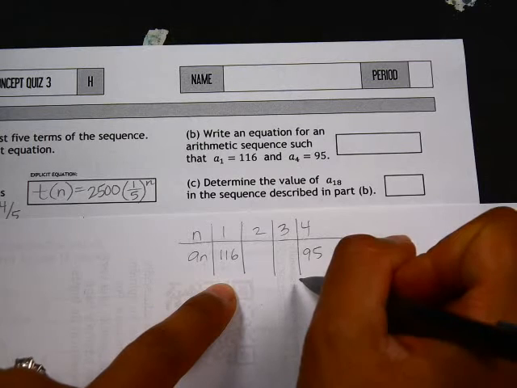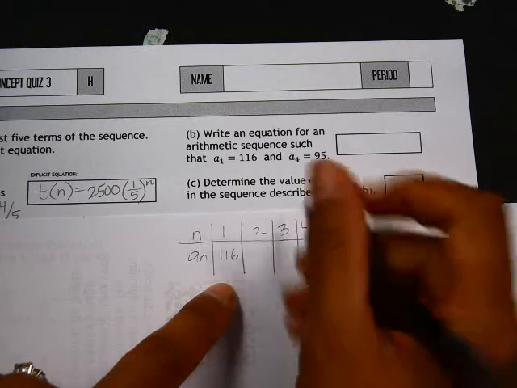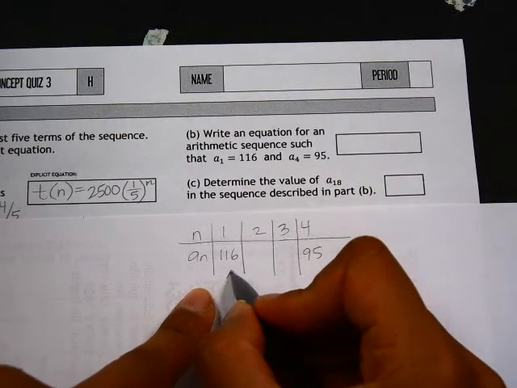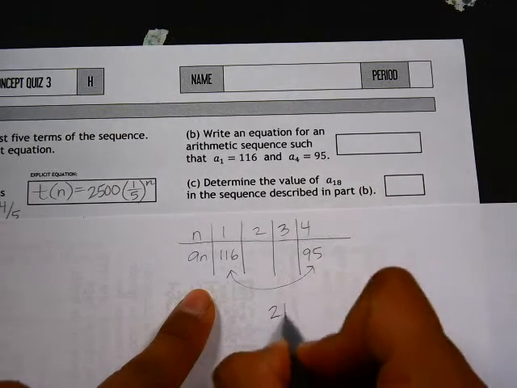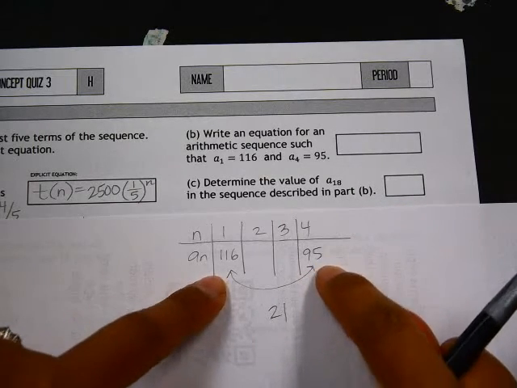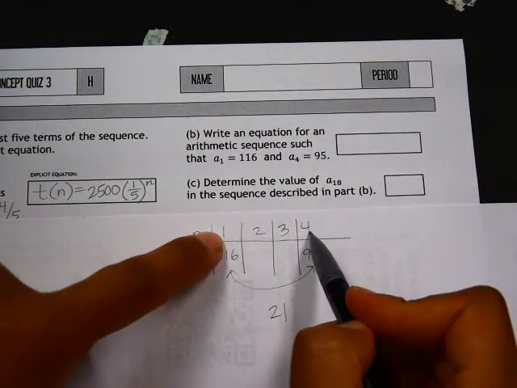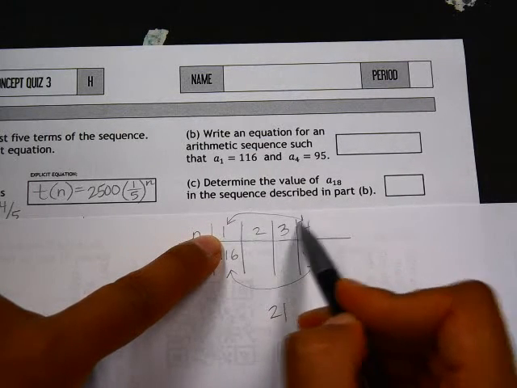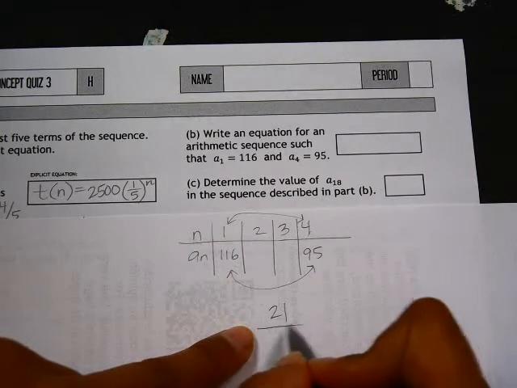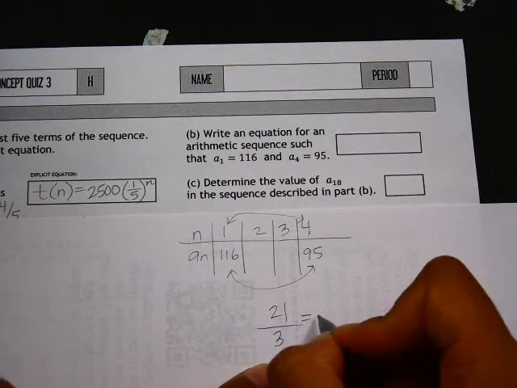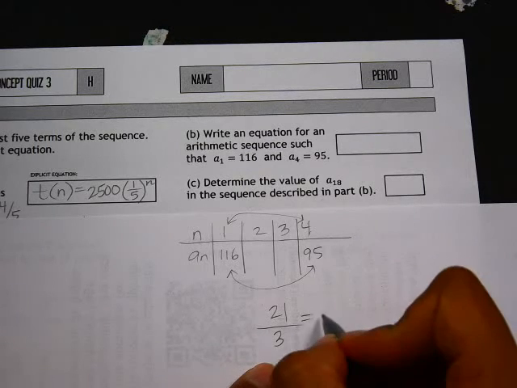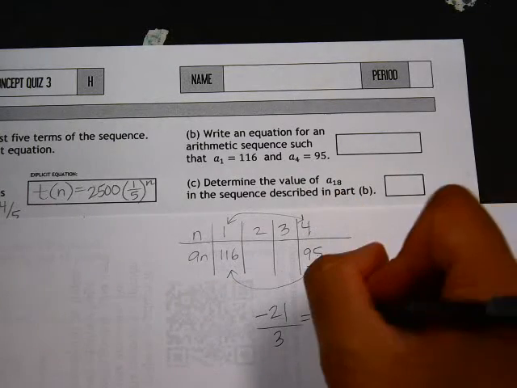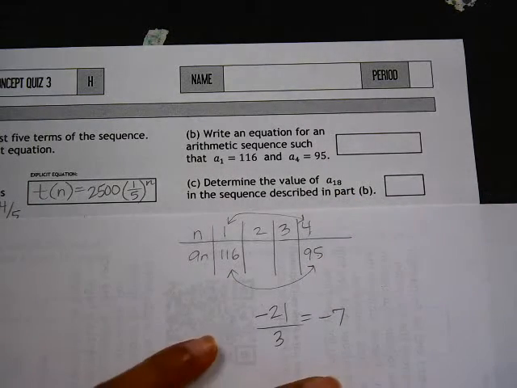this will give us 21. So these are 21 apart from each other. But I also know that these spots are the first and the fourth spots. These spots are 3 away from each other. So 21, if I divide that by 3 spots, that means I'm losing 7 each time. So I'm going to make this a negative 21 since it decreased by 21, and I get a negative 7.